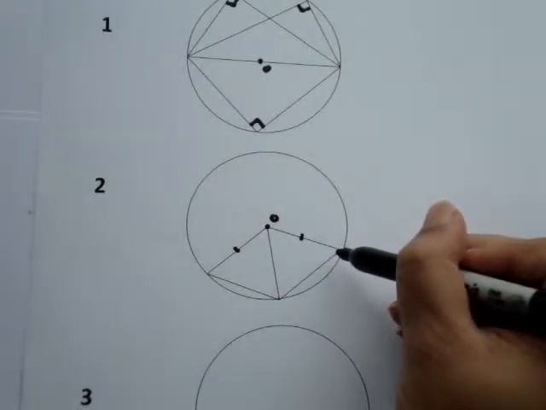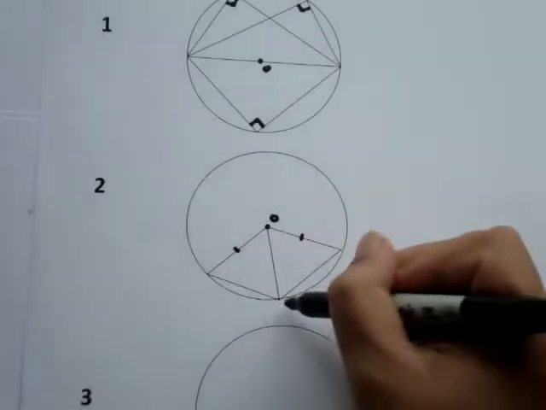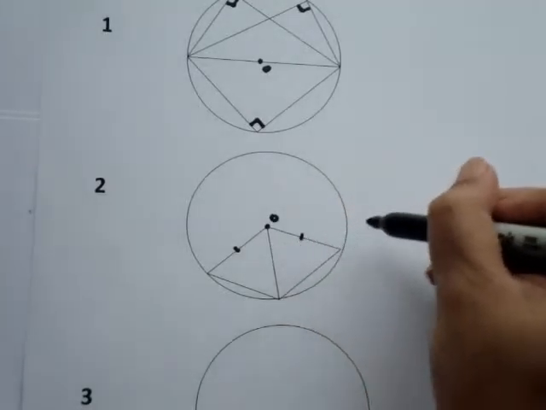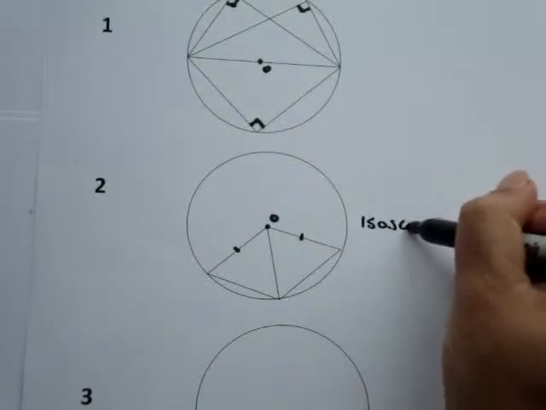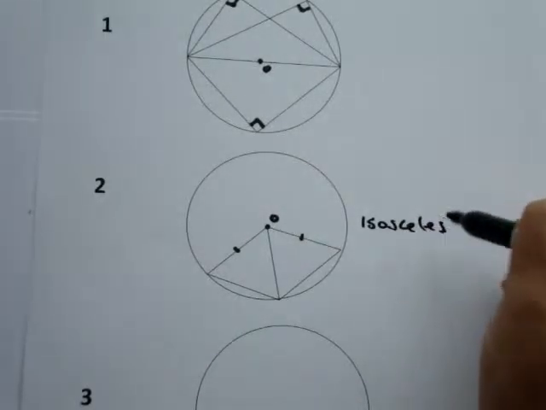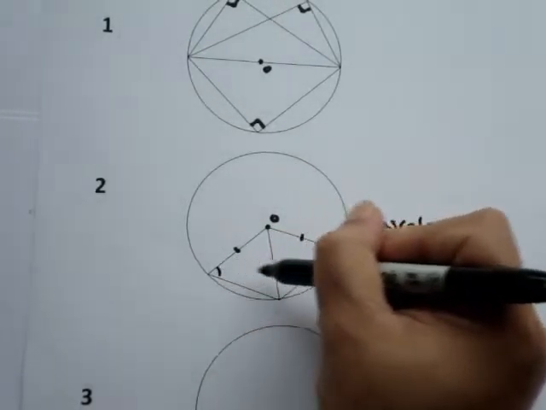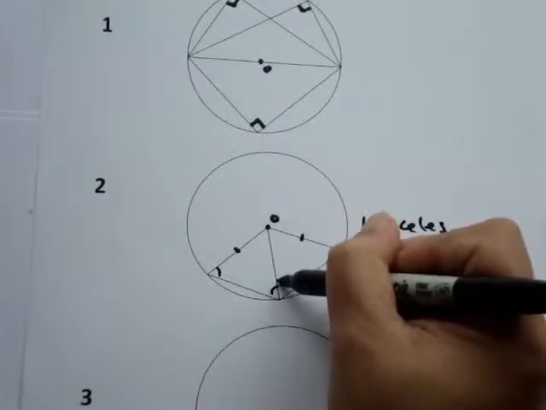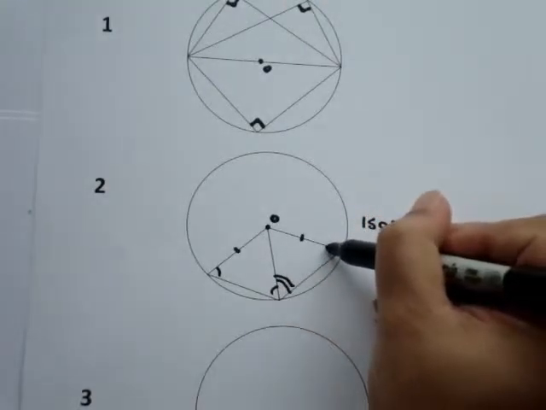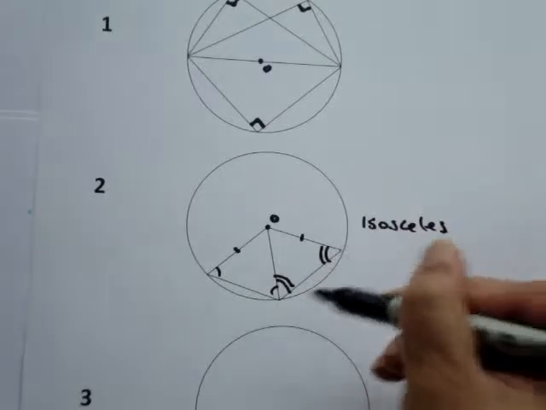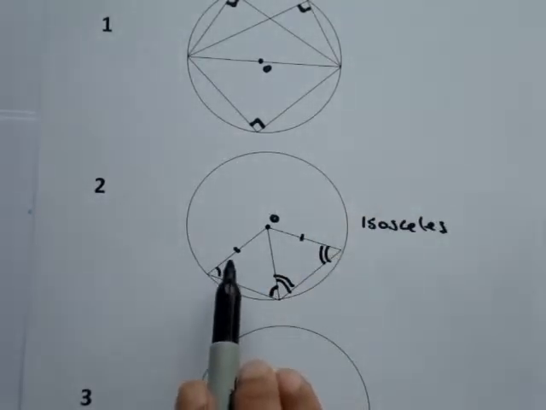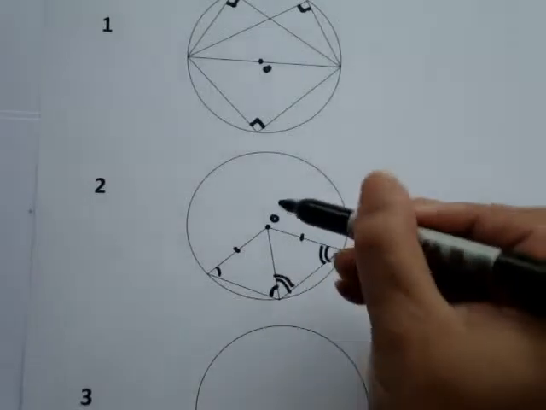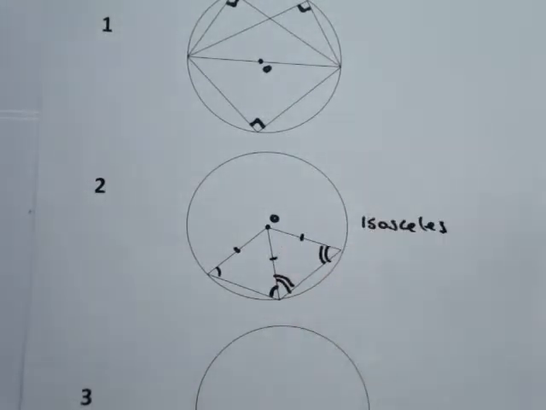If we draw 2 triangles, then these will be isosceles triangles. This angle will equal this angle, and this angle will equal this angle. So those 2 angles will be the same, and those 2 angles will be the same, and these 3 lines are the radii.